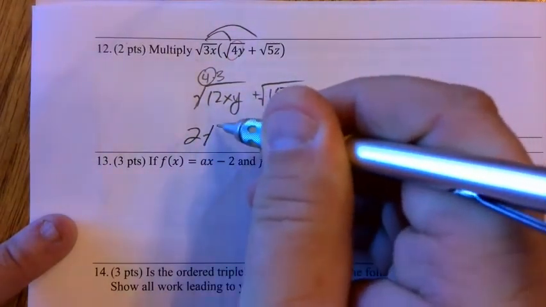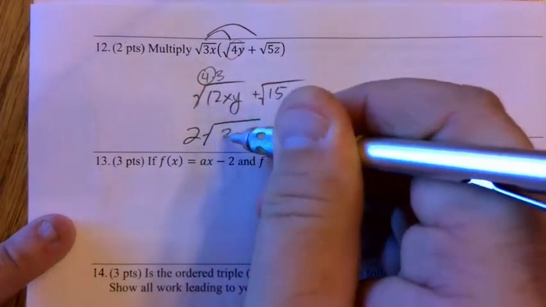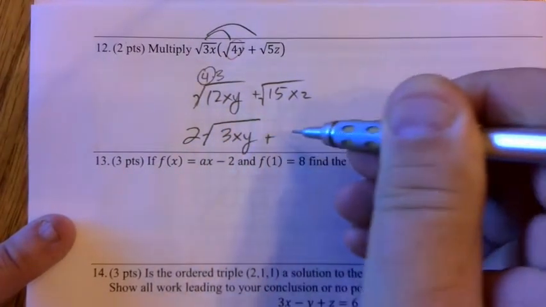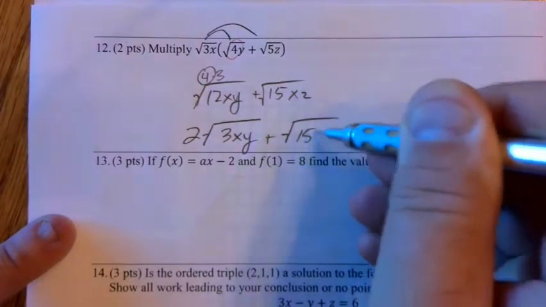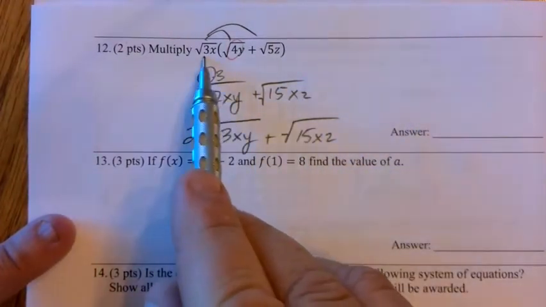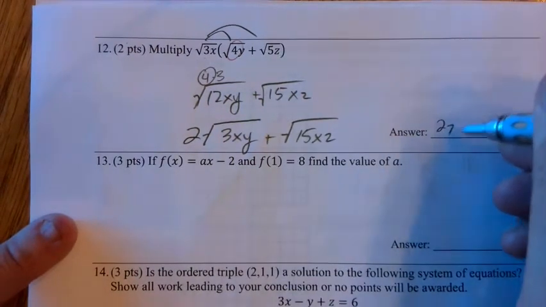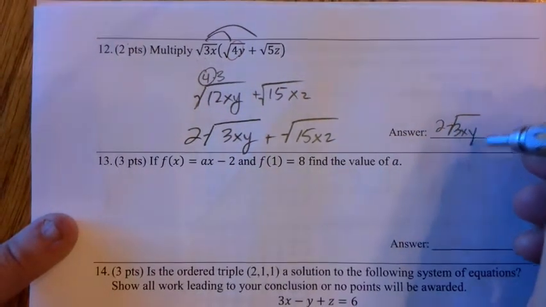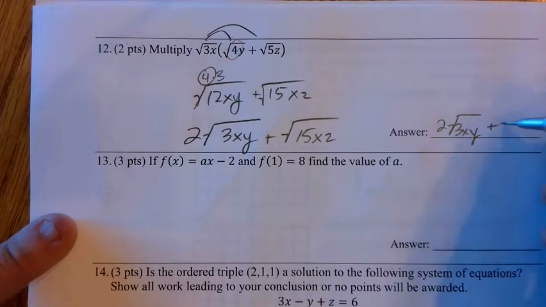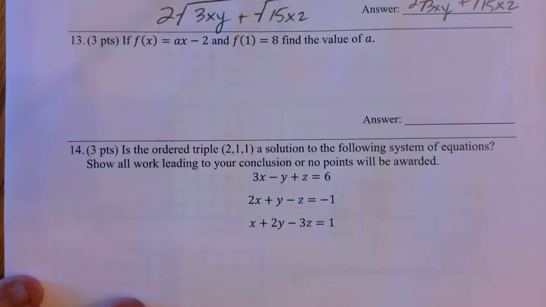So square root of 4 is 2. So this is 2 times the square root of 3xy plus the square root of 15xz. 15 came from 3 and 5. There's not 2 of anything there. So there's my answer: 2 times the square root of 3xy plus the square root of 15xz. Cool. Let's take a look at the next one.